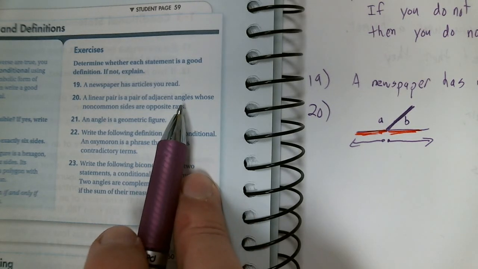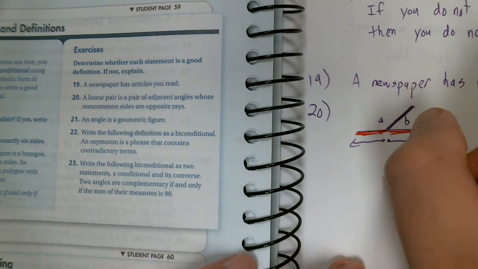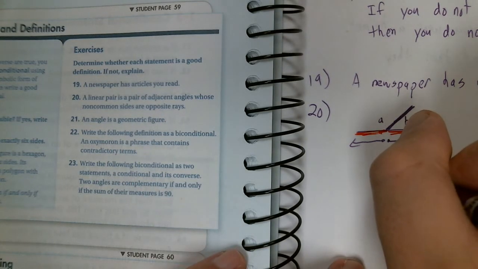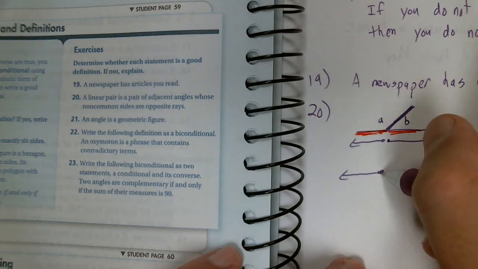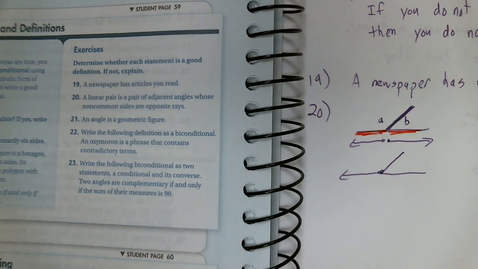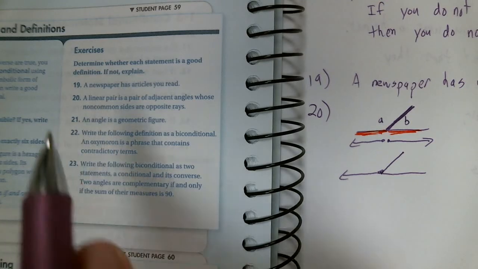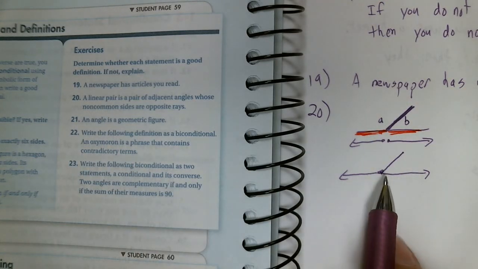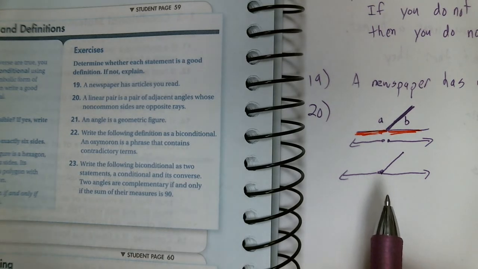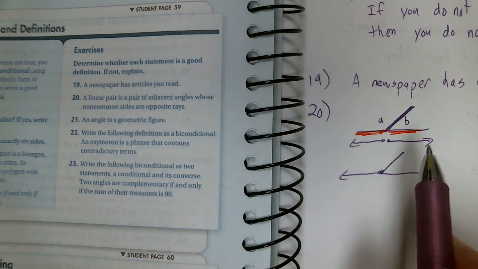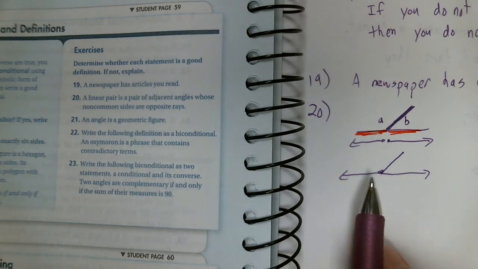If two angles have non-common sides that are opposite rays, that means they have to share that, then they form a linear pair. Two angles have opposite rays. I'm trying to kind of model for you guys what your brain should be thinking. Of course, I know the answer to this immediately, but you should be thinking this way. So draw a sketch, draw it out.